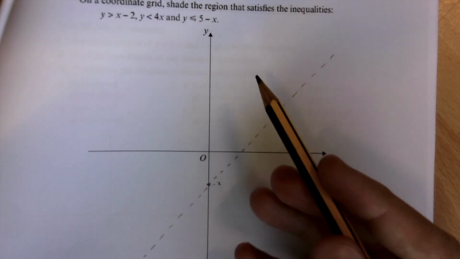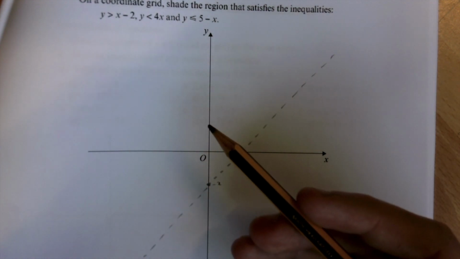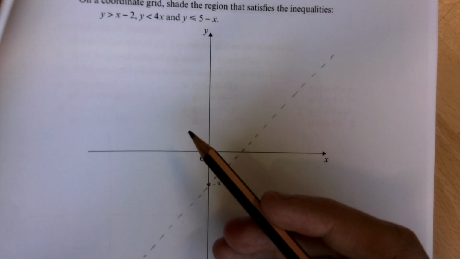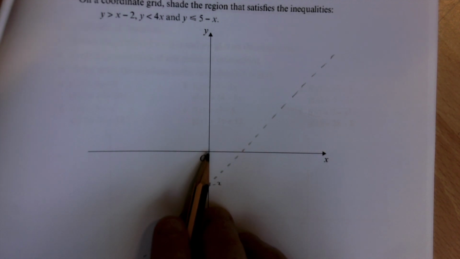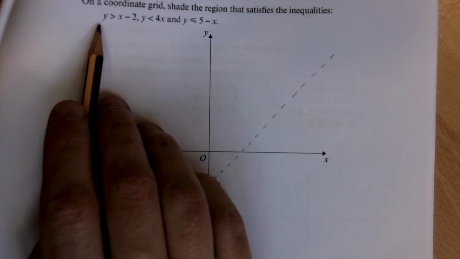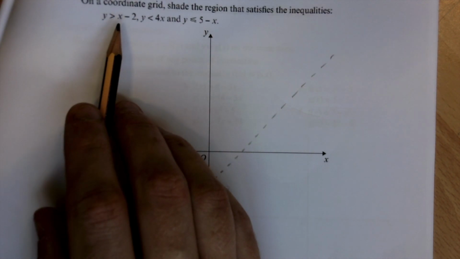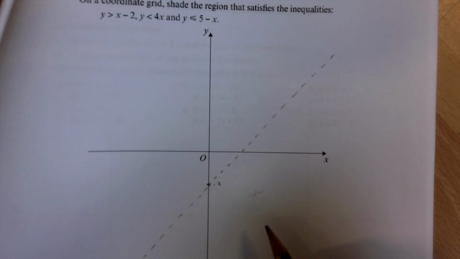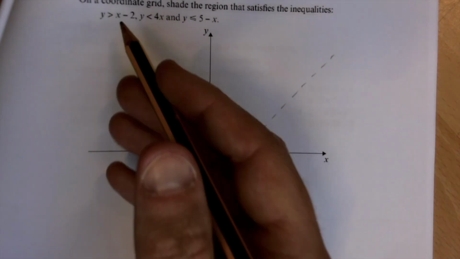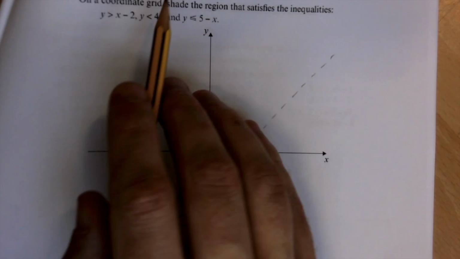Now if you just pick a point on one side and then determine whether that is or is not satisfying the inequality. So if I choose just the origin, because that's on one side of the line, is 0 greater than 0 minus 2? Yes, which means that this side of the line is what I want and this side of the line is what I don't want. Okay, so y is greater than, that's the bit above that dotted line. I'm going to have to keep that in my head.